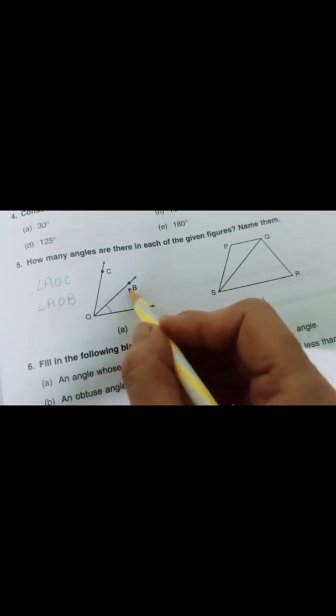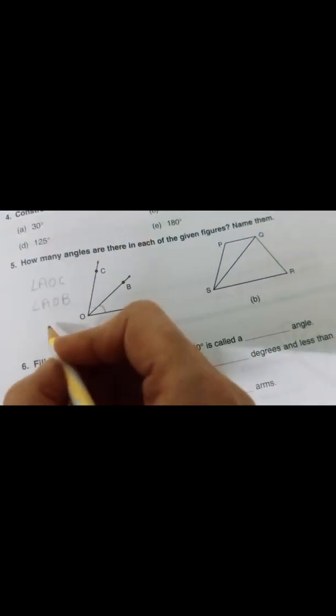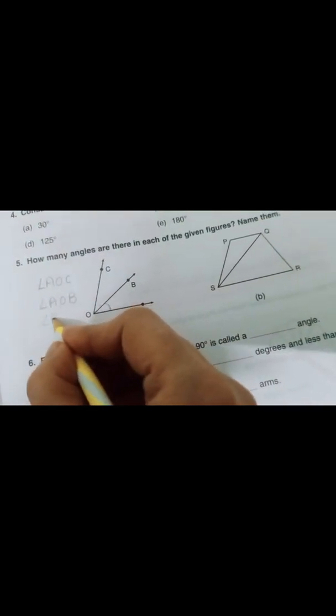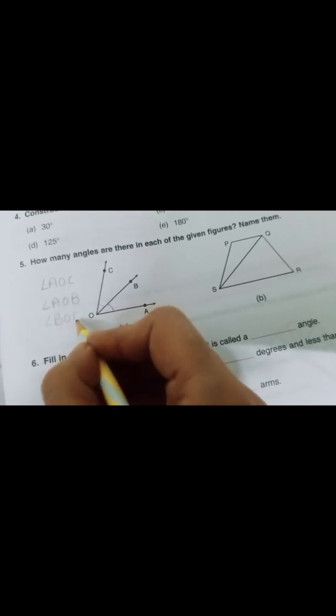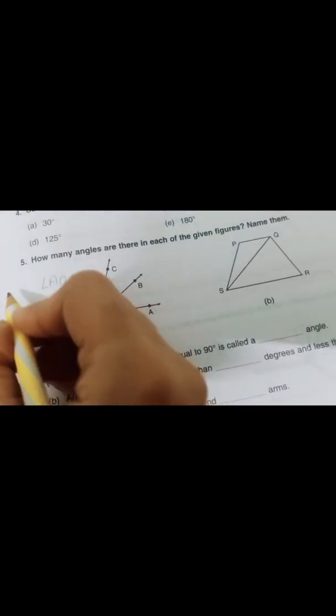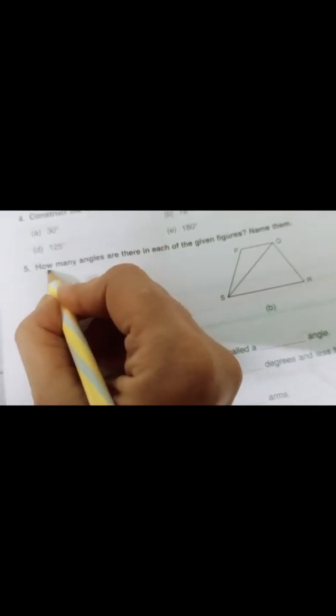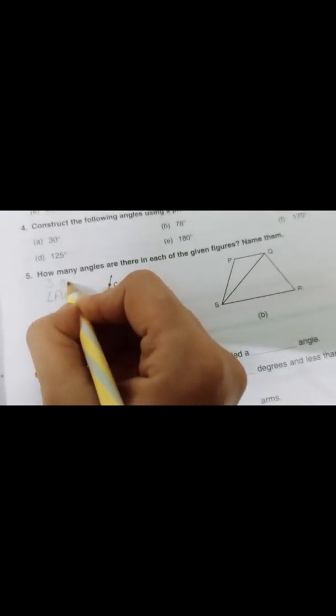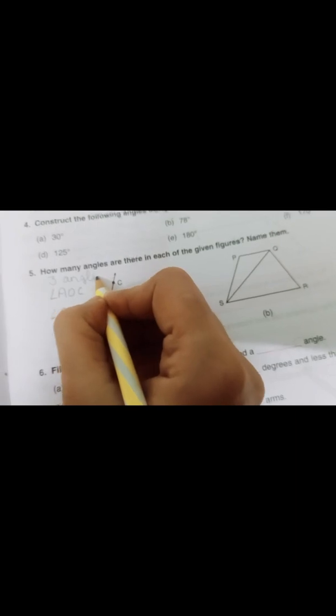If you see, this is also an angle, angle BOC. This full we have written angle AOC. So how many angles do you see? There are 3 angles, and these are the names of the angles.